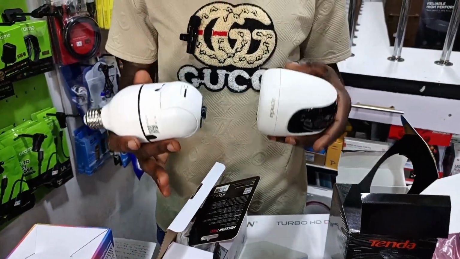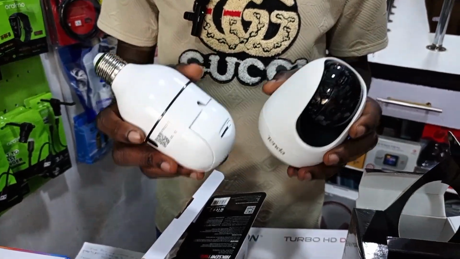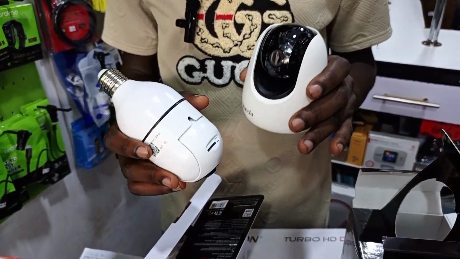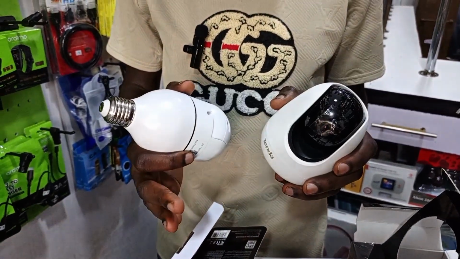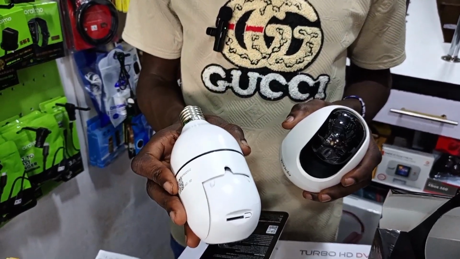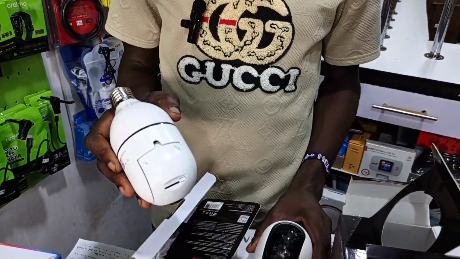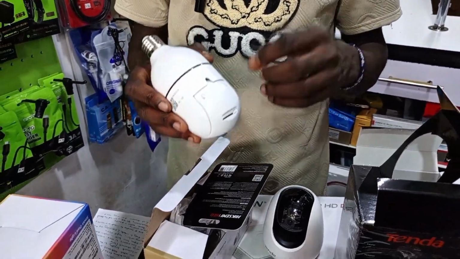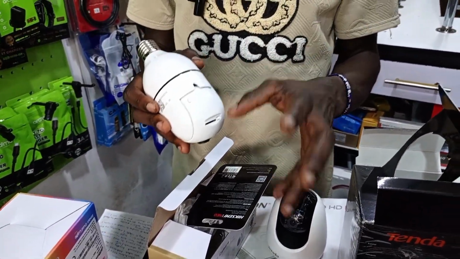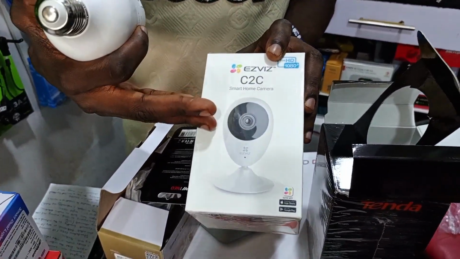When choosing the type of camera, you'll look at a budget. Is your budget limited? Then you'll have to go for a cheaper type of camera. Okay, if your budget is very good, you'll also go for a camera with good quality. By quality, I mean the display.